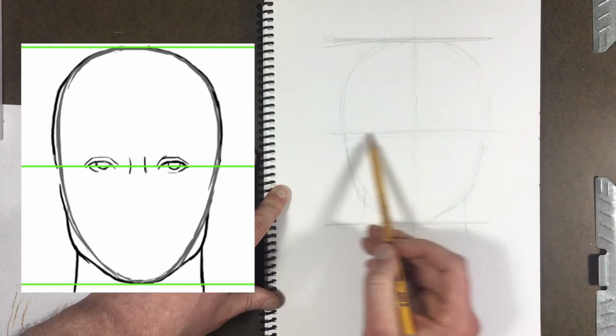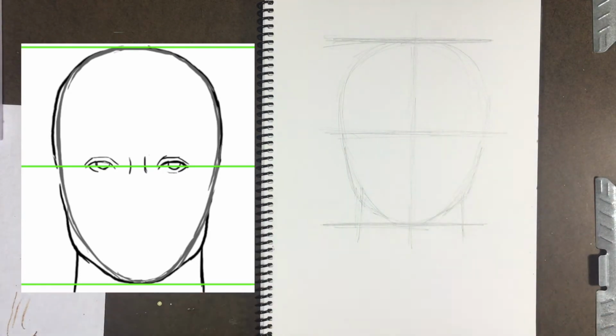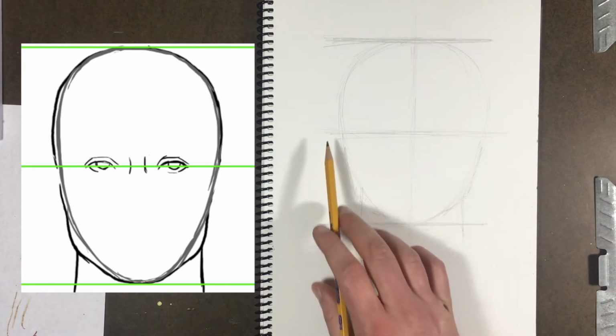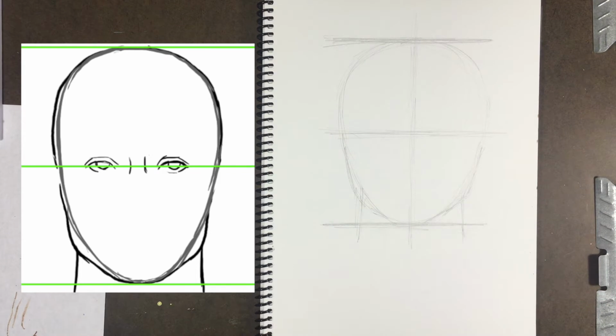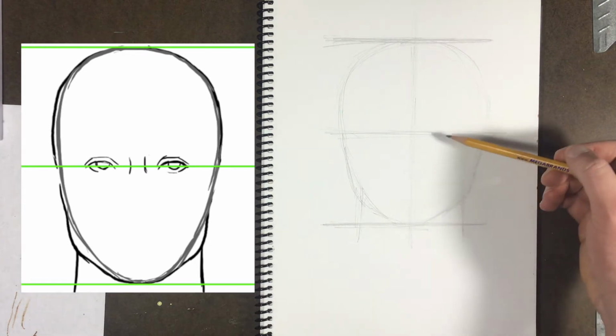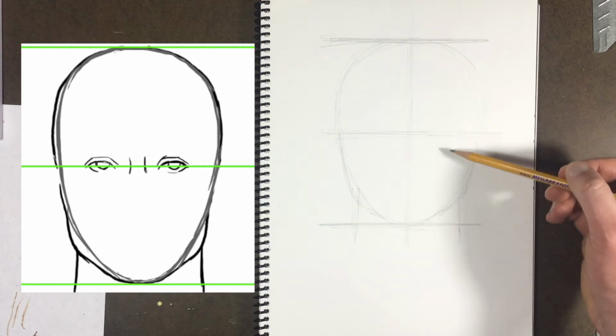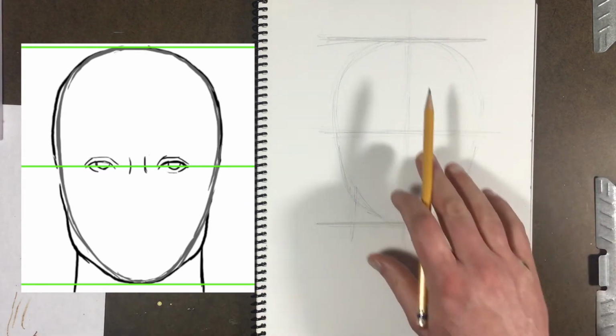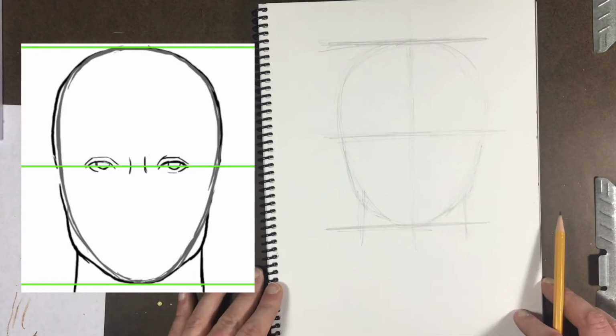Okay, that's about right. And that is where your eyes are going to go. So, your eyes are always in the center of your head. I know it seems kind of strange because when you look at somebody else, their hair often makes it seem like their eyes are farther up their head or farther down their head. They're right in the center, okay?